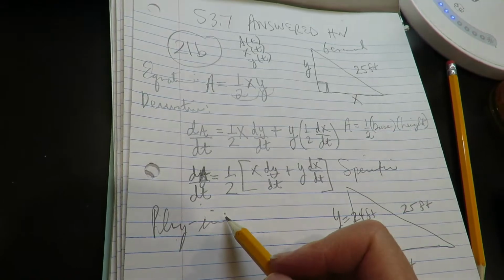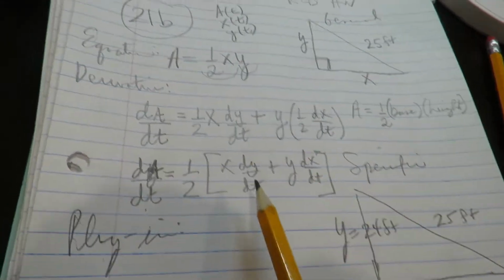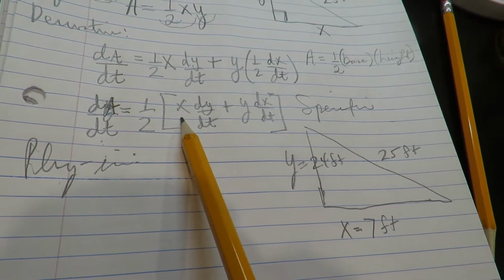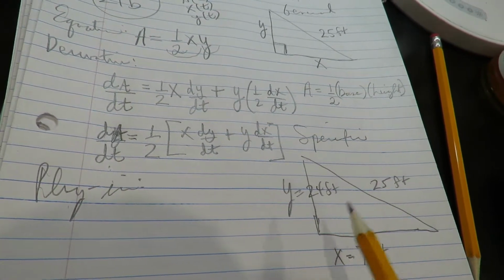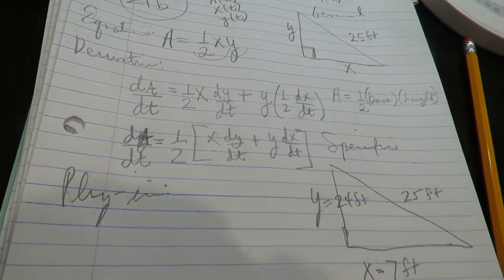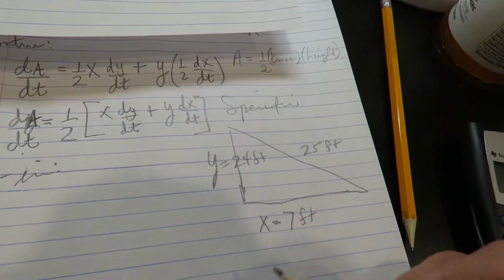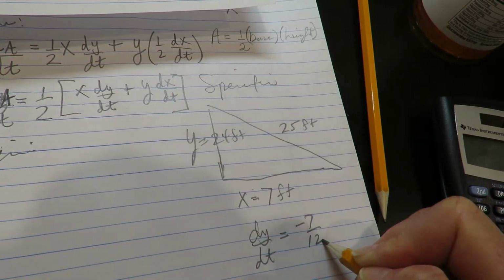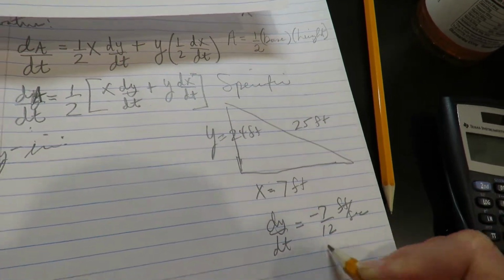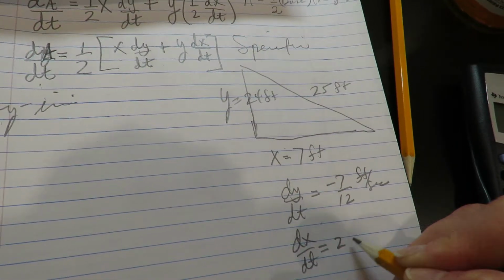Okay, so I'm going to plug in, and remember, when you plug in, it's off of the specific. So let's just take a moment. Do we know what x is? Yes, it's 7. Do we know what dy/dt is when the base is 7? Yes, we do, because that was what we did for part A. So let me carry some of this information over. We saw from part A that dy/dt is negative 7/12 when the base is 7. And when the base is 7, we also know that dx/dt is 2 feet per second.